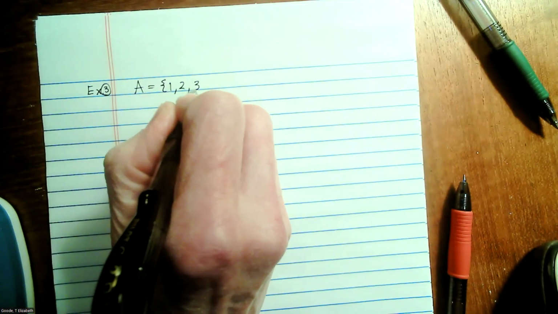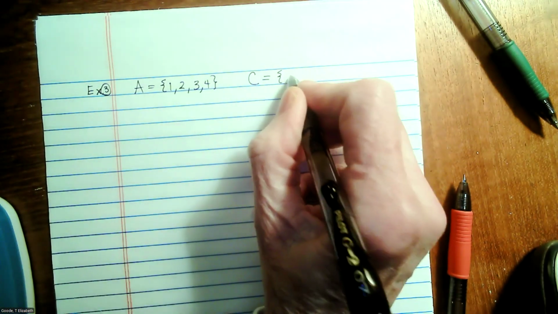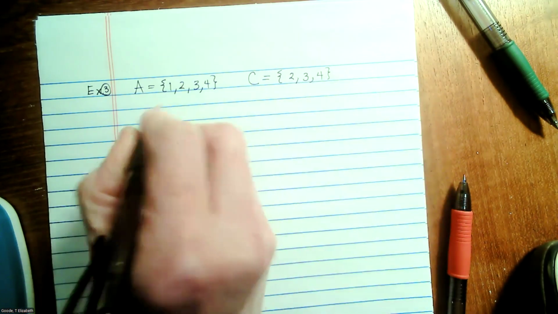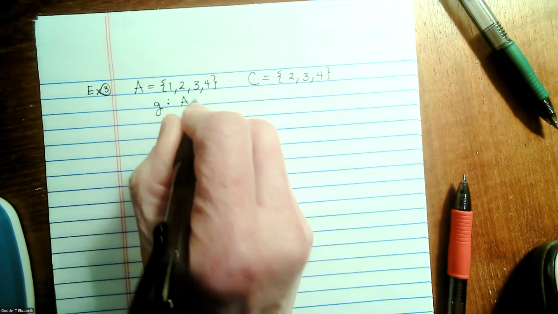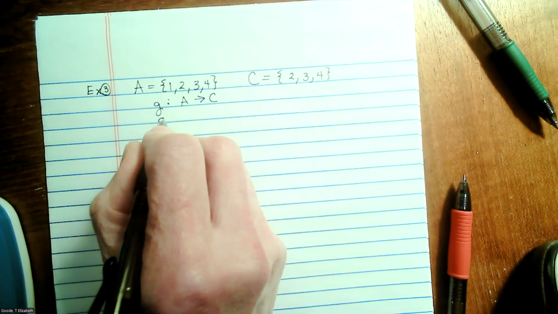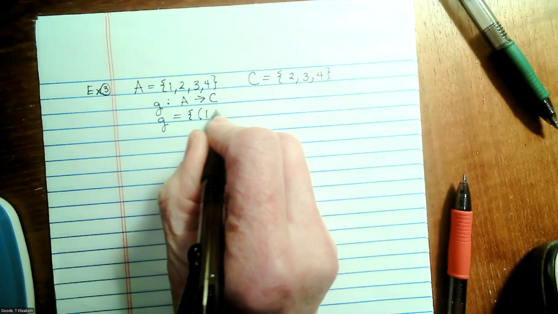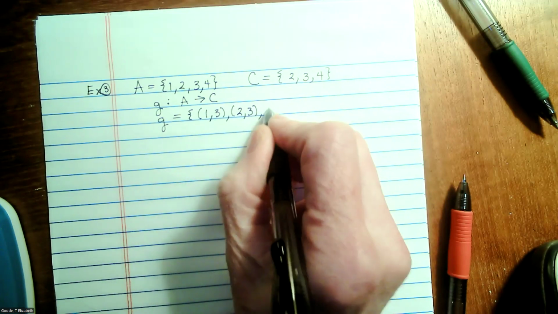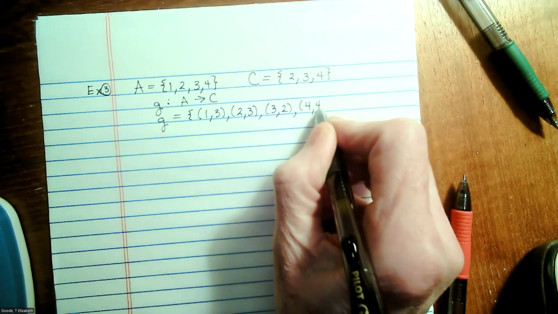So A is going to be the same set, but I'm going to let C be the set that contains 2, 3, and 4. G is going to be a function from A to C, and G is going to be this set of ordered pairs. 1 maps to 3, 2 maps to 3, 3 maps to 2, and 4 maps to 4.